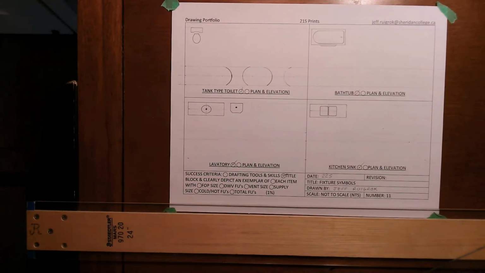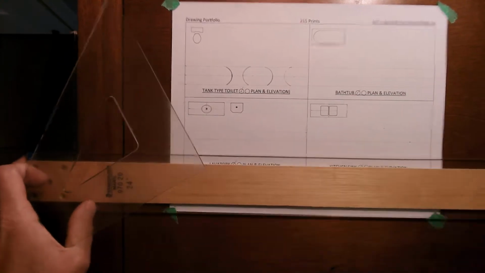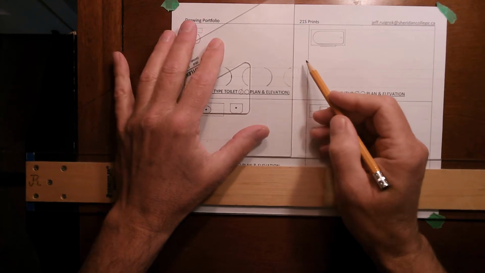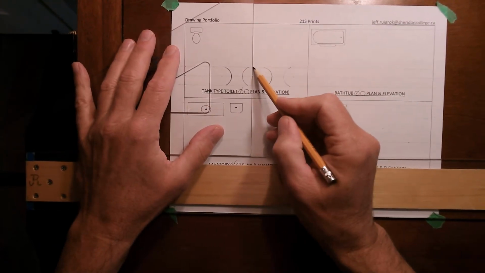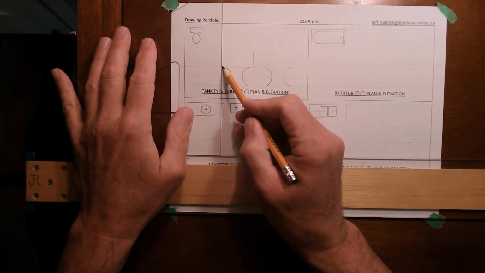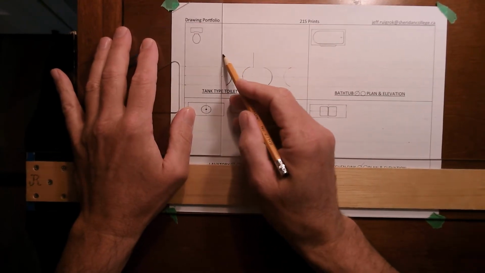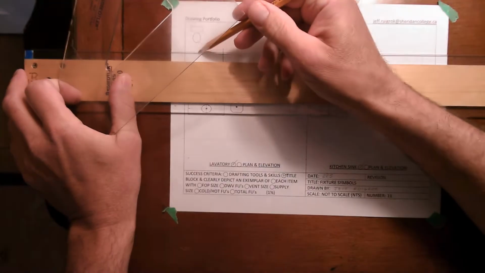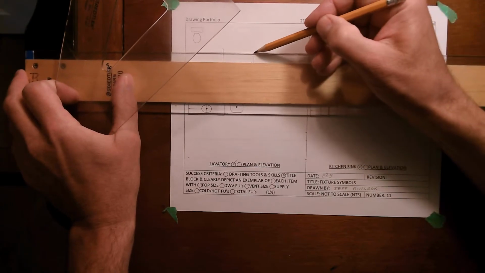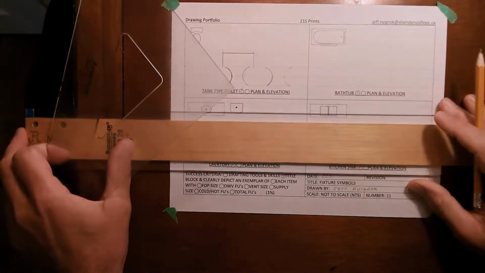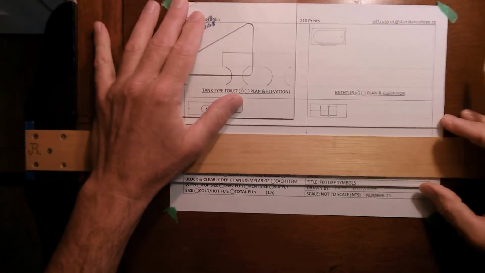So this is, you can't see this yet, I imagine, but this is actually going to be my toilet tank. Well, I'll put the front view here. So this is going to be the front view. Don't forget to spin your pencil as you go along there.